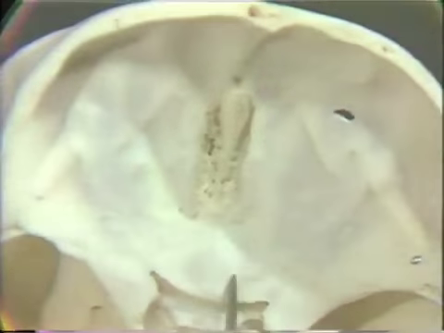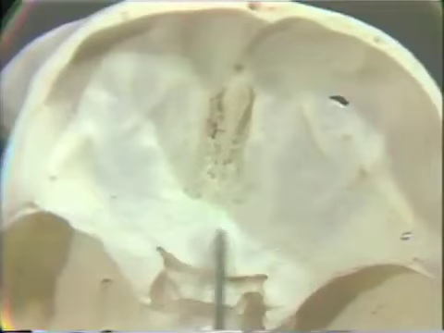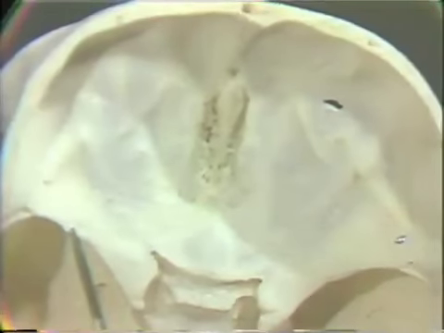We can see that the floor of the anterior fossa is made up basically of the frontal bone, though as we progress toward its boundary with the middle fossa, we begin to pick up a portion of the sphenoid bone.